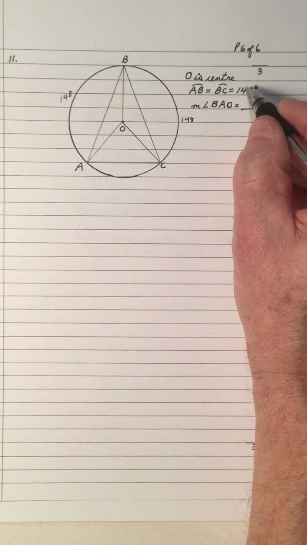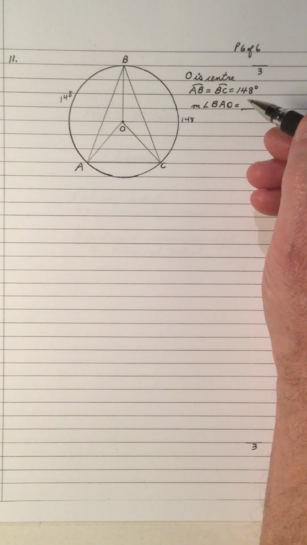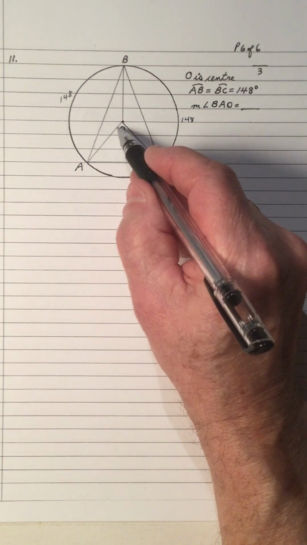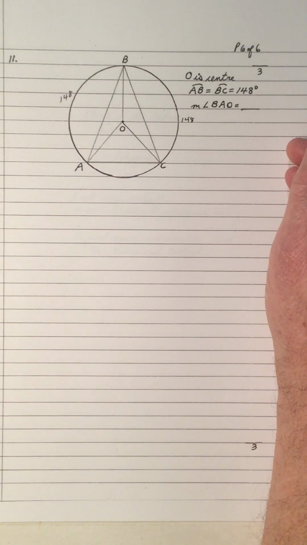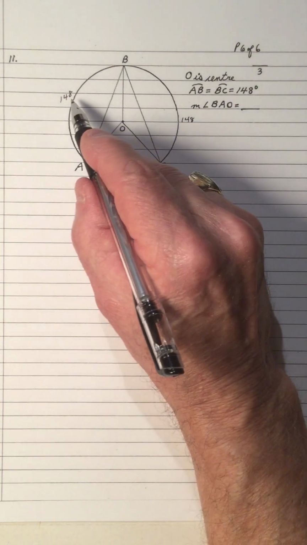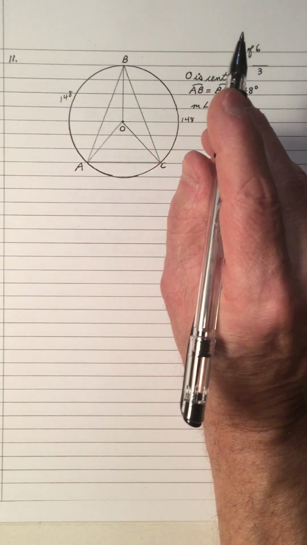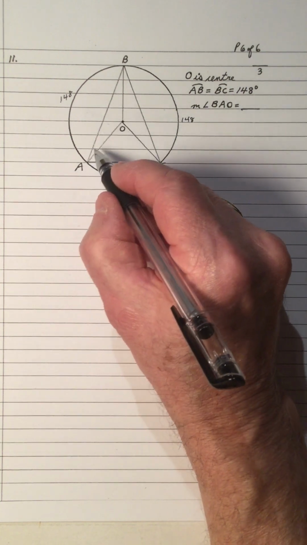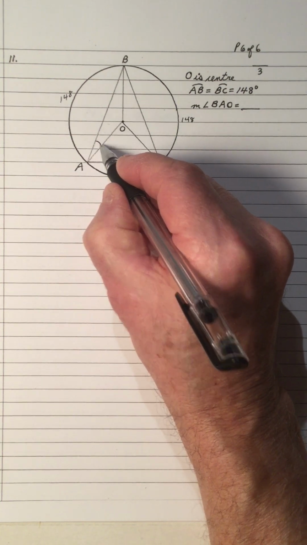They're both equal to each other, equal to 148. So I want to get the measure of the angle BAO. There's a couple of ways to do it. The shortest way is, I want this angle right here.